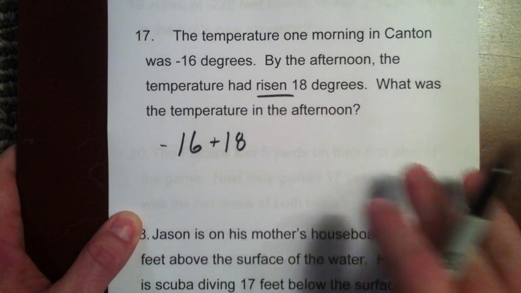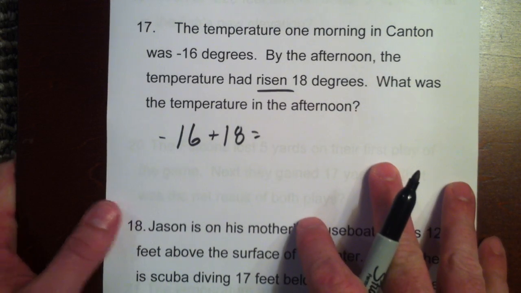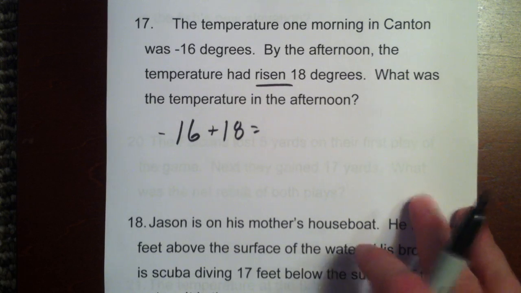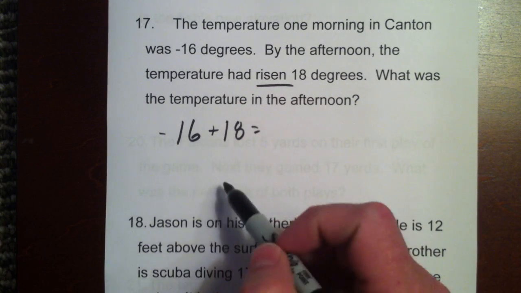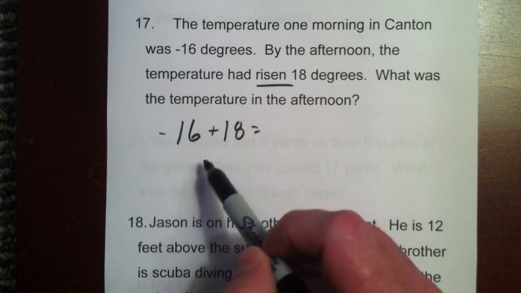It's going to be worded out, and the expression is going to be negative 16 plus 18. Okay. We have an addition problem, so we don't have to do keep, change, or anything like that. All we have to do now is just basically sing our song. Same signs, add and keep. Well, these aren't the same signs. We do have different signs, so we're going to subtract.